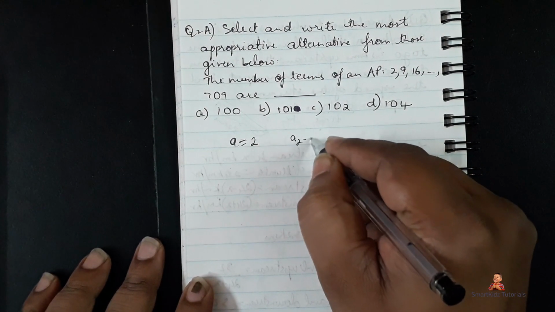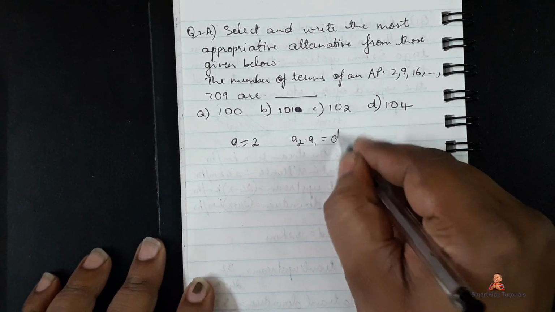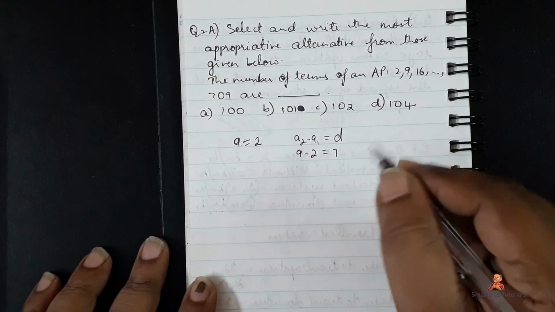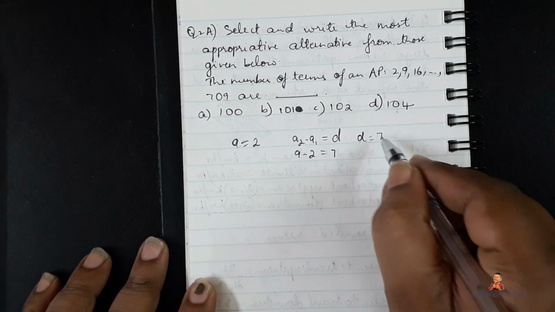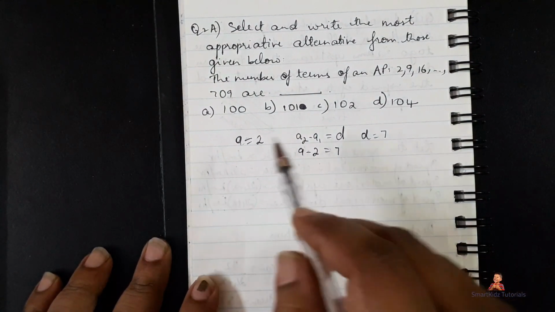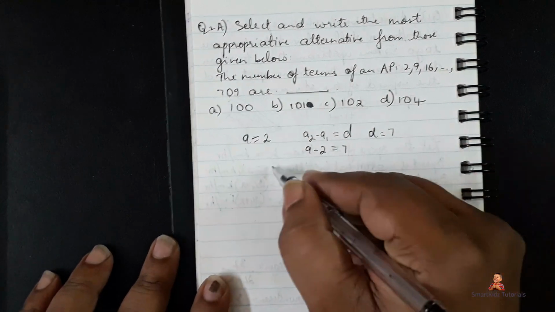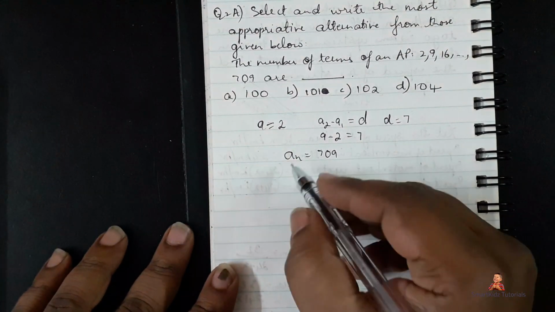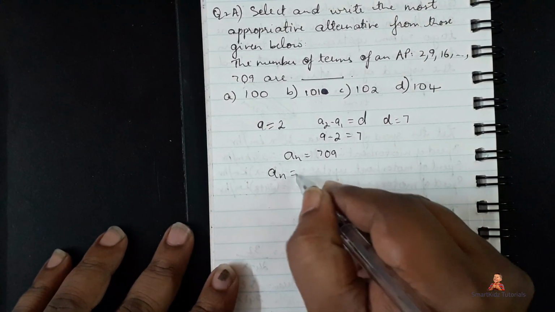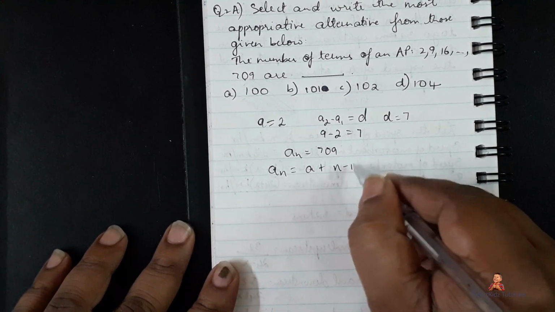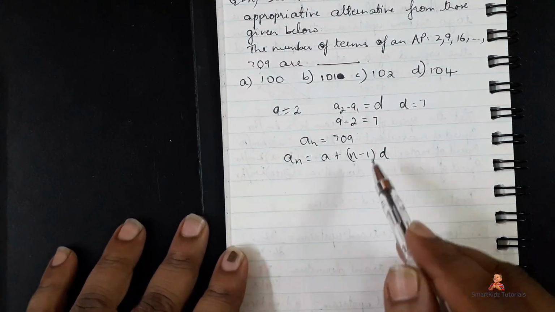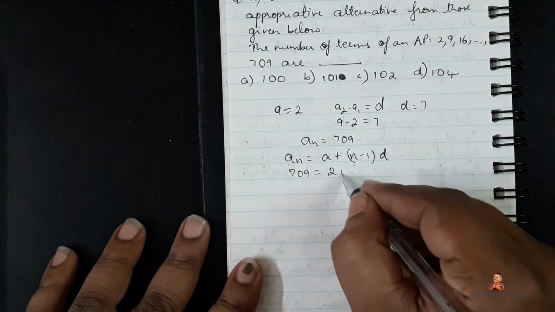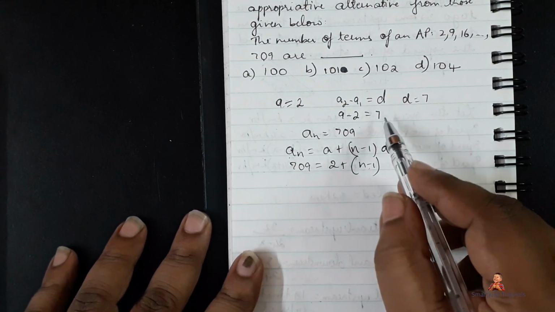If we deduct the first term from the second term, that is a2 minus a1, we will get the common difference. So in this case, 9 minus 2 is equal to 7. So 7 is equal to d. So common difference is 7. And the last term, that is an, is equal to 709. Now the general form of arithmetic progression, the formula an equal to a plus n minus 1 d, should give us the number of terms. An is 709, a is 2, n we need to find out, d is 7.